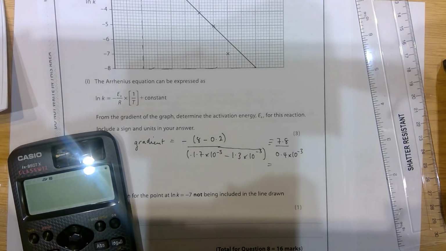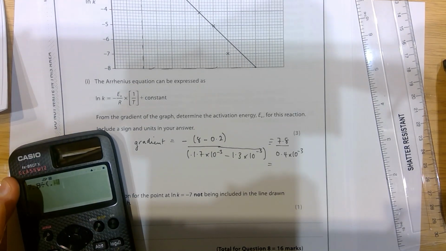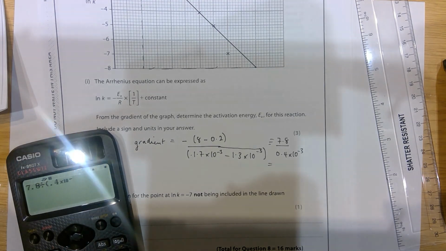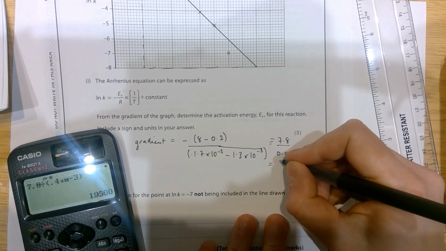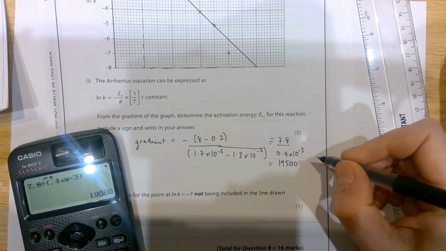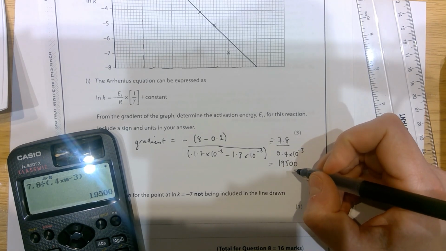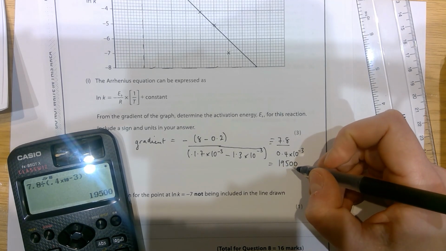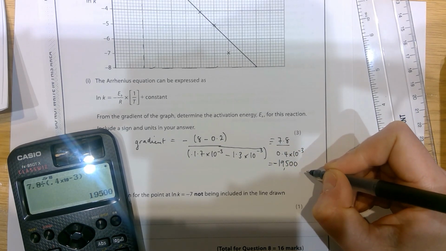Put it through your calculator, so 7.8 divided by 0.4 times 10 to the -3 equals 19500. And that's exactly actually what's on the mark scheme. They allow you a bit of leeway, which is a bit generous given that they've drawn the line, and you should be able to choose your value so you can get it exactly. They allow plus or minus 500.